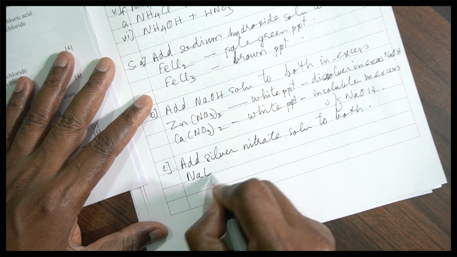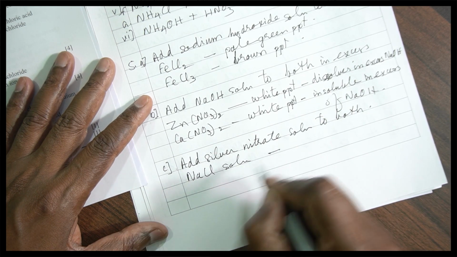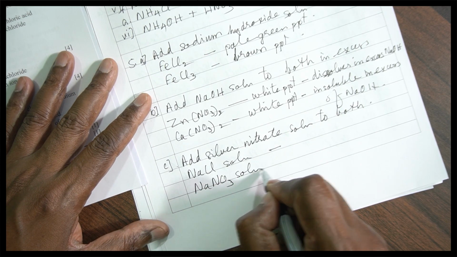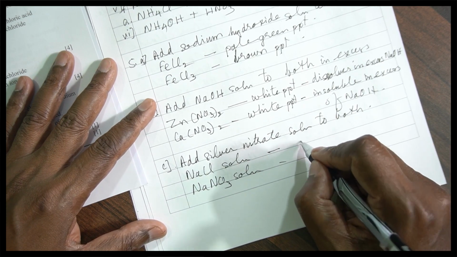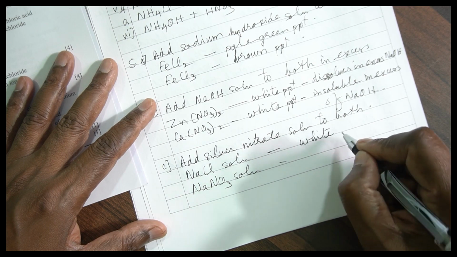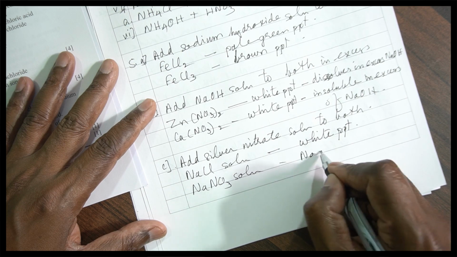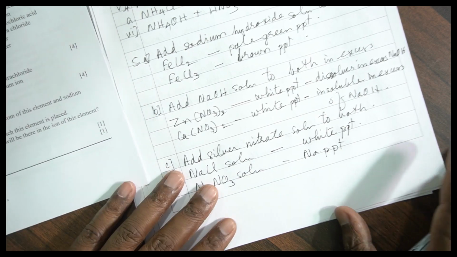Sodium chloride, NaCl solution, what comes? The other one is sodium nitrate, NaNO3 solution, what comes? In NaCl solution, a white PPT is formed, or a curdy white PPT is formed. Here, no PPT. Differentiated.